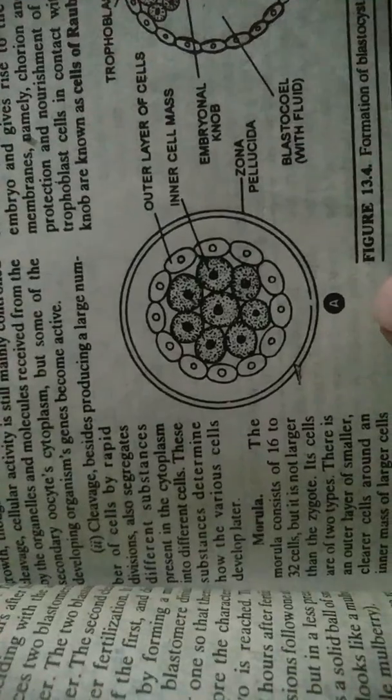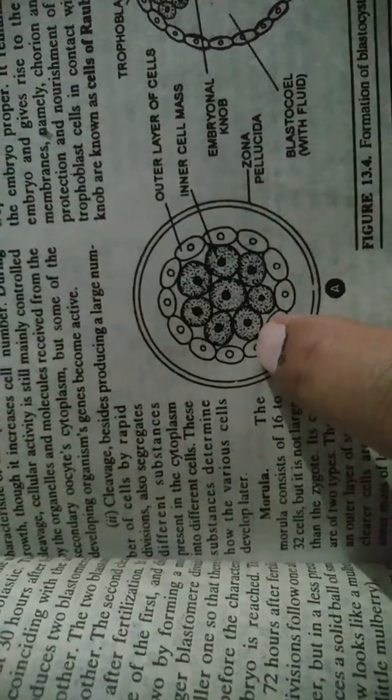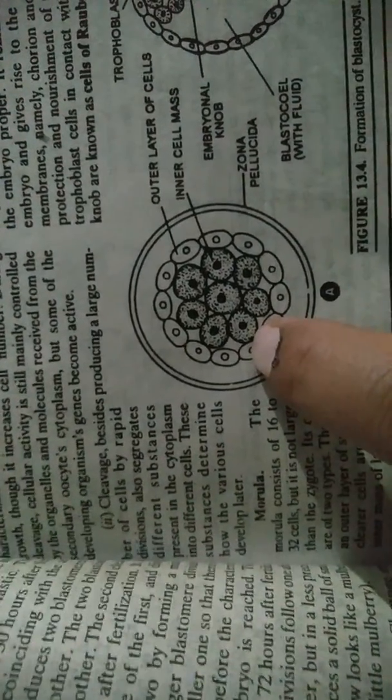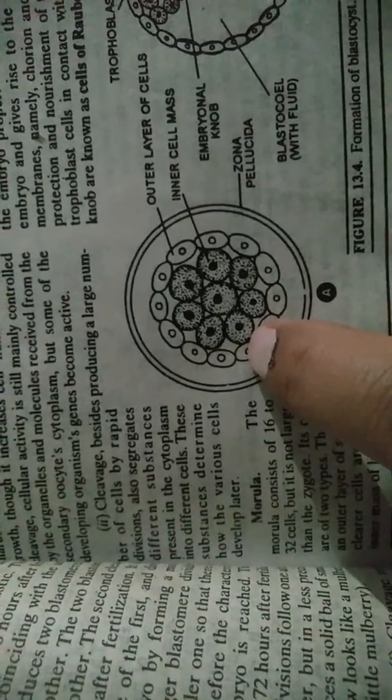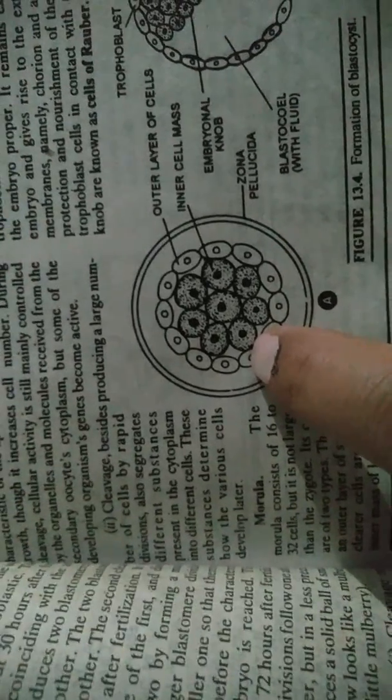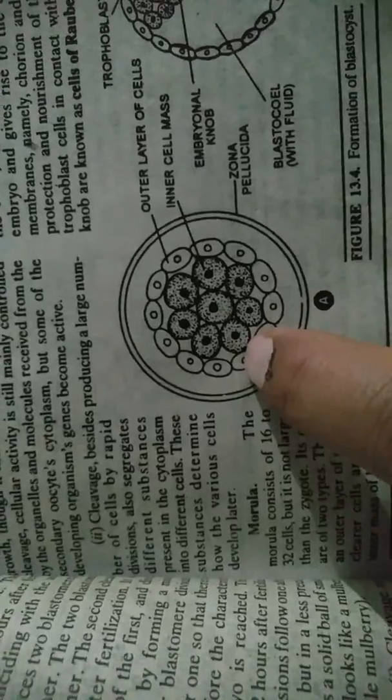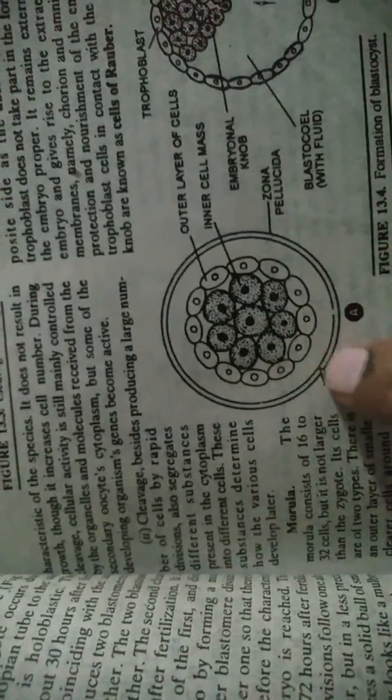If the embryo doesn't get implanted at its actual place of implantation, which is the uterus, but gets implanted somewhere else, like in the fallopian tubes, the condition is known as ectopic pregnancy.